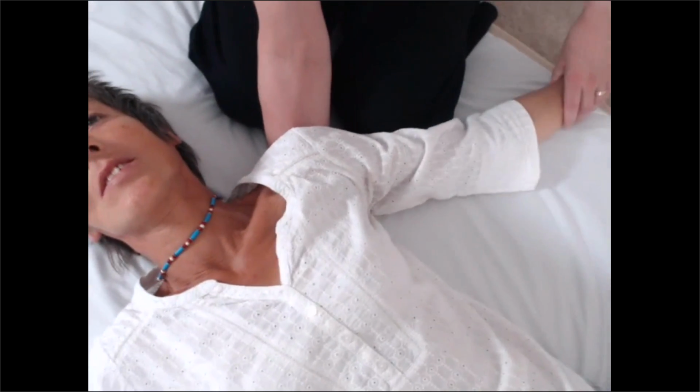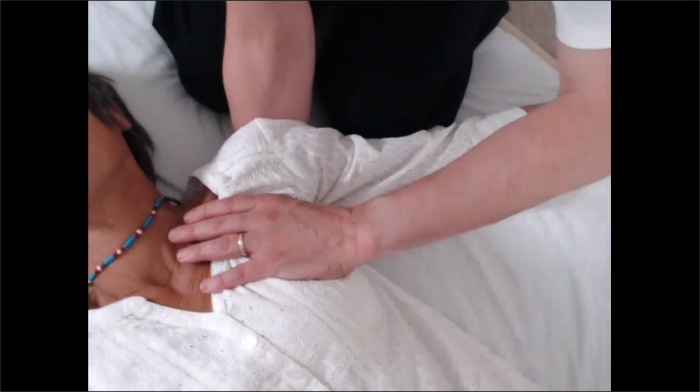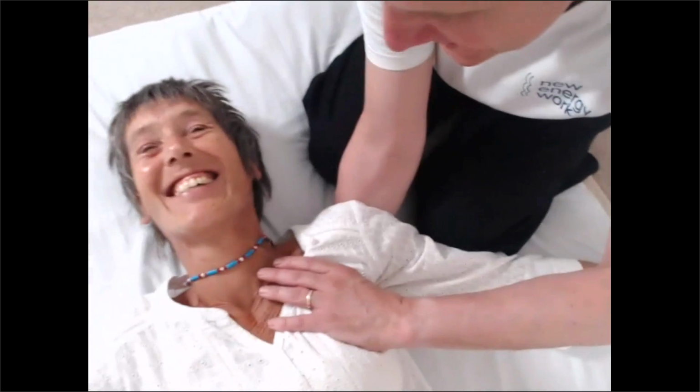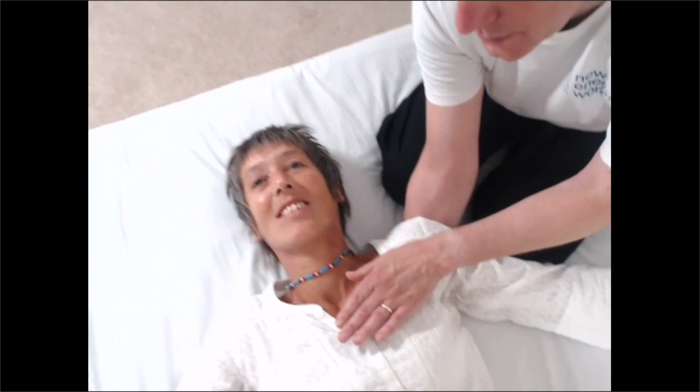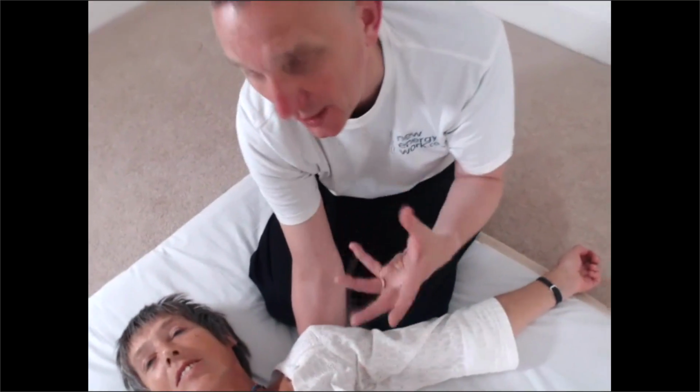Let's just try one of our favourite points. We'll just try heart 1. There we are. Nice. Okay. Yeah. There's my roses again. Heart 1's a great point for unbinding the chest. So any thoracic stiffness you can use, especially if heart's in the diagnosis.